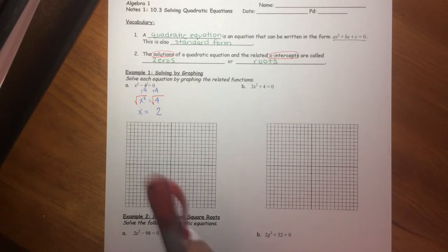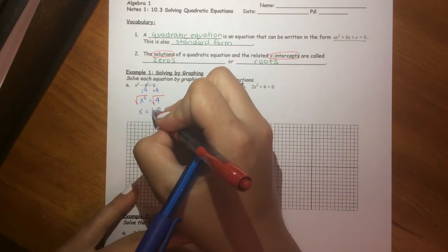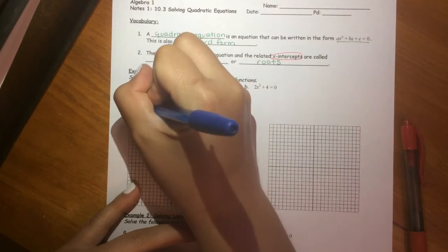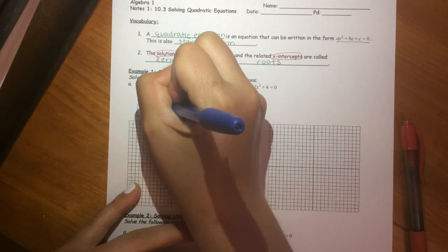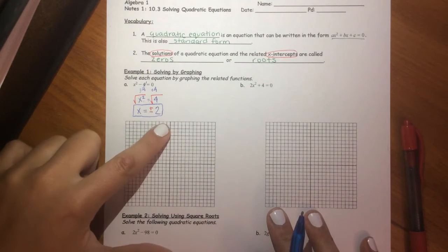But something to keep in mind, what also gives you positive 4 when you multiply it by itself? Not necessarily just positive 2, but negative 2, okay? Because negative 2 times negative 2 gives you positive 4. So it's going to be x equals plus and minus 2, or positive and negative 2.